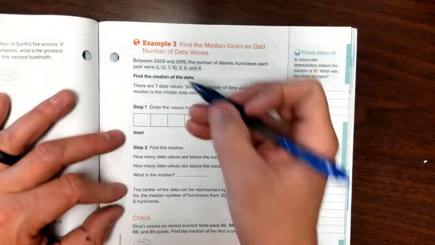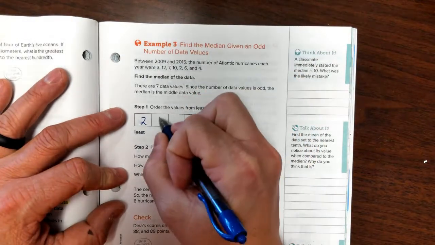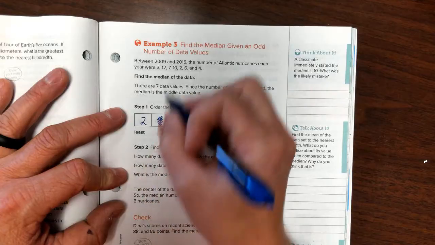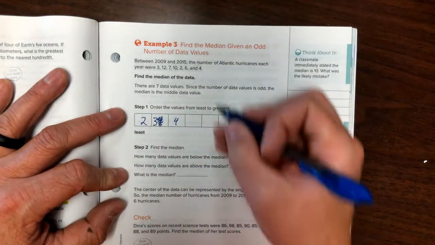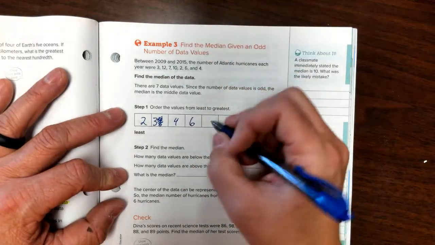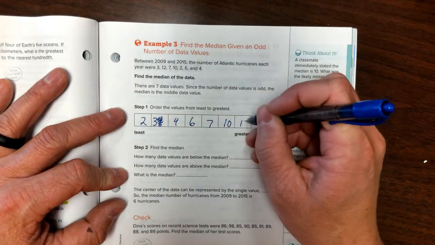So we're going to start with 2, and then 4, and then, oh, I messed up. I missed the 3. So 2, then 3, then 4, then what? 6, and then 7, and then 10, and 12.